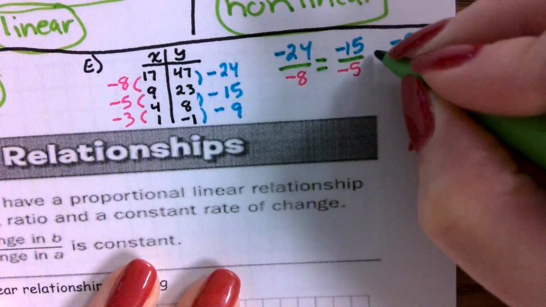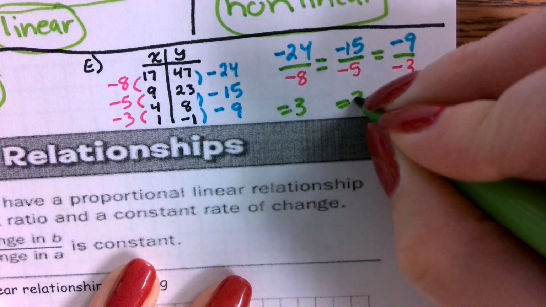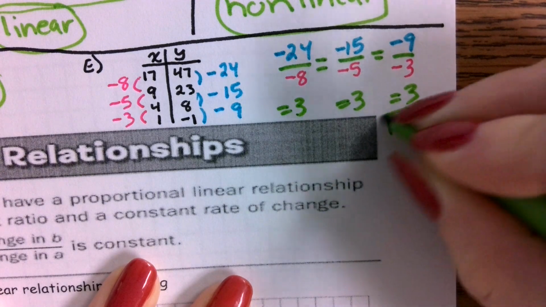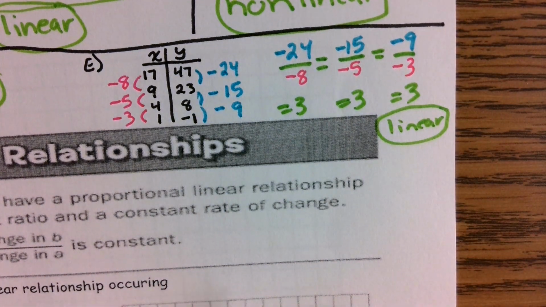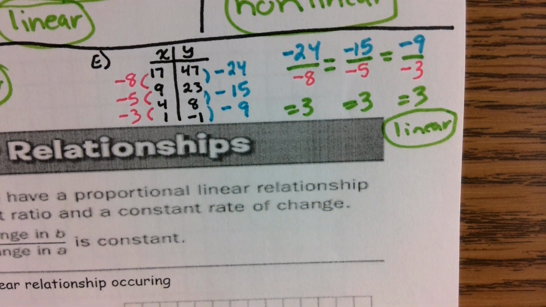They are all equal to each other. They all equal a positive 3. So that means that this is a linear relationship. So you have to check them all individually before you can determine if it's linear or not. Any questions so far?